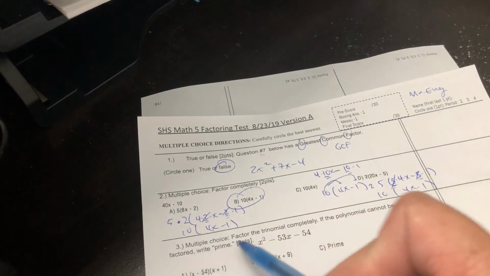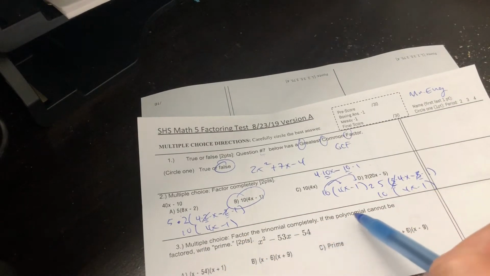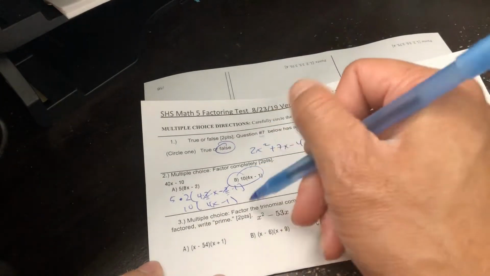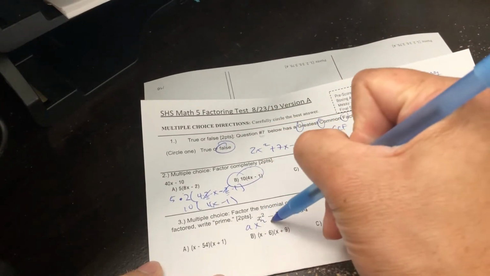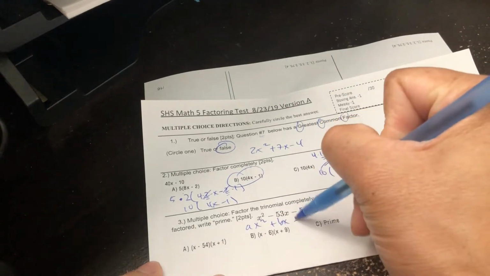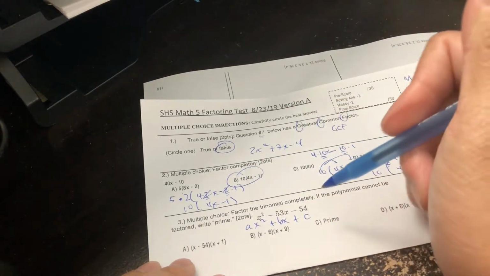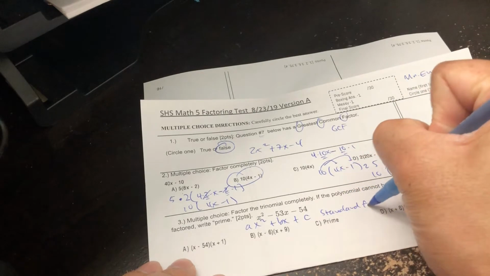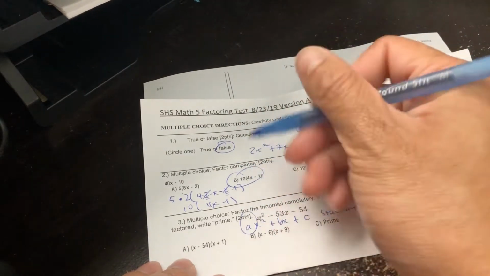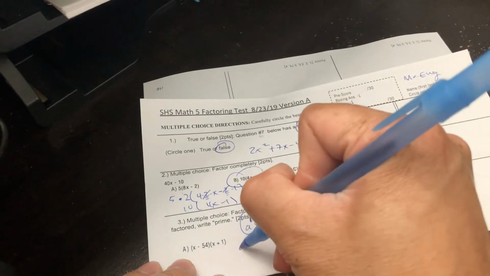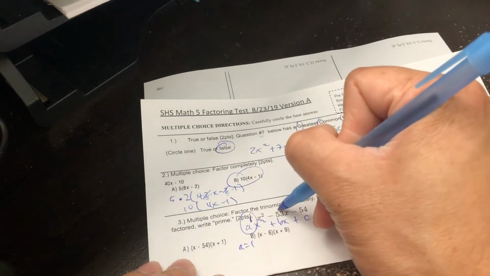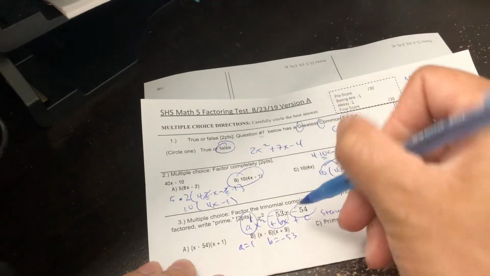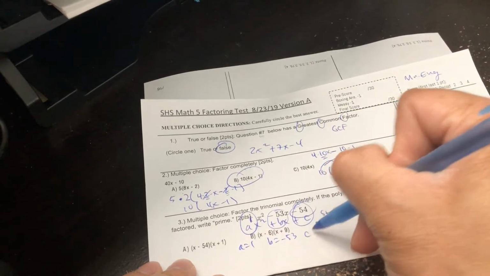Question number 3, factor the trinomial completely. If the polynomial cannot be factored, write prime. So I have ax squared plus bx plus c, and this is standard form. Standard form tells us our a value, which is 1, your b value is negative 53, and your c value is negative 54.